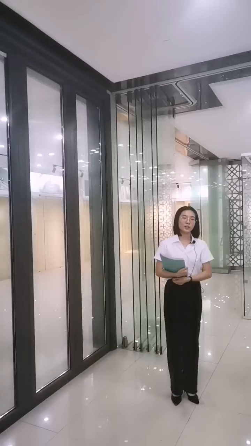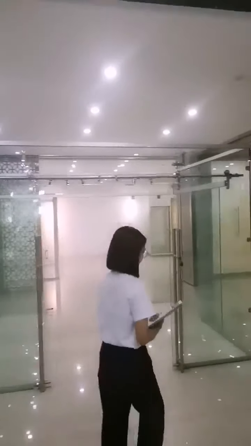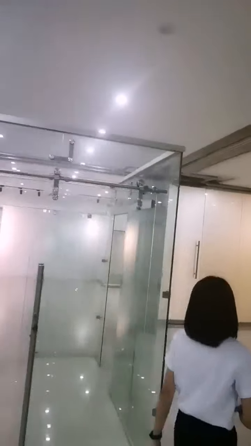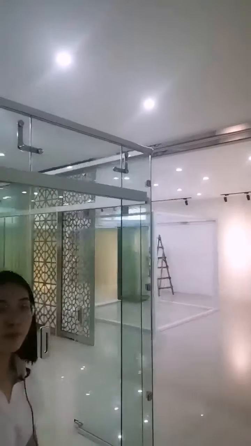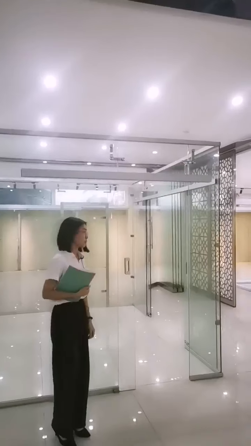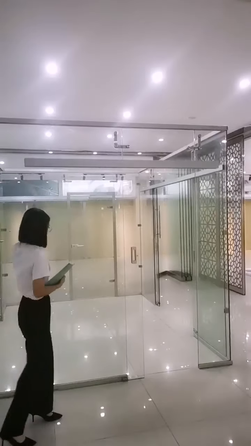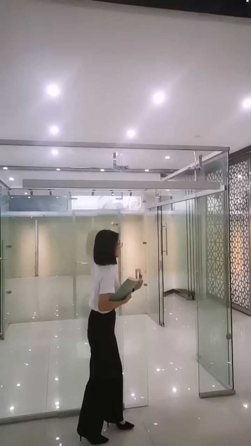So let's introduce the next door, a sliding door. Come on, let's see. Look, this is our sliding door. Its function is soft closing.